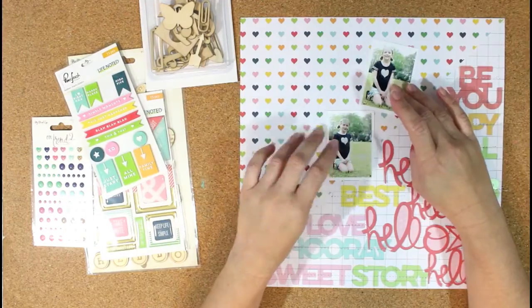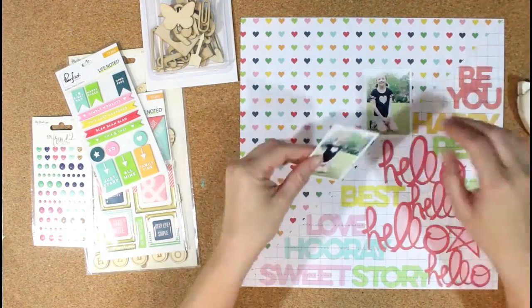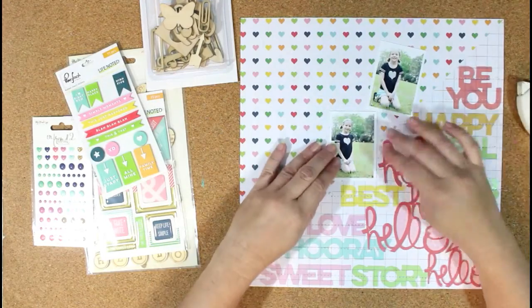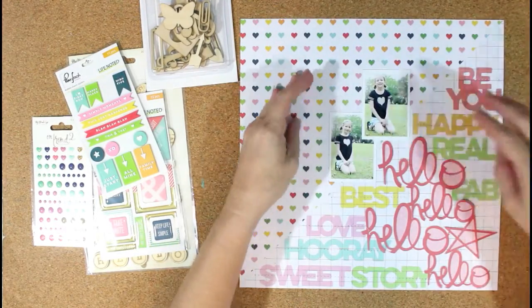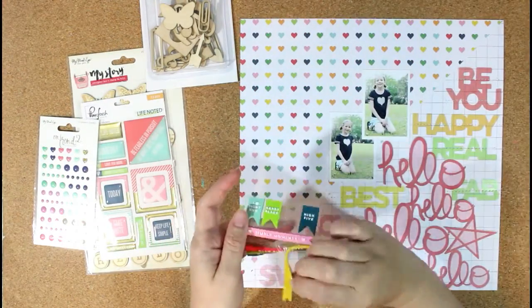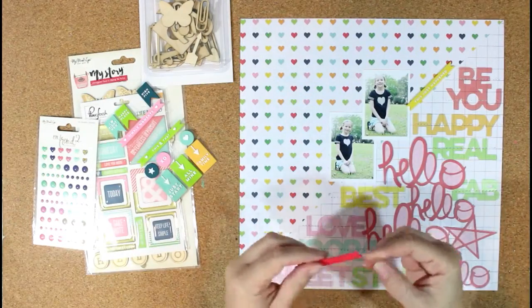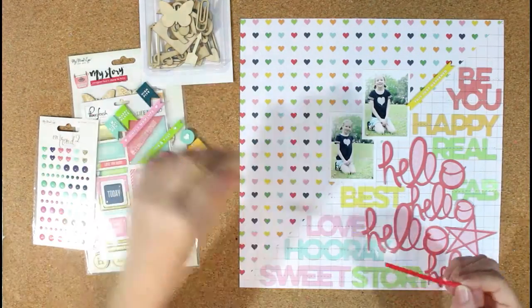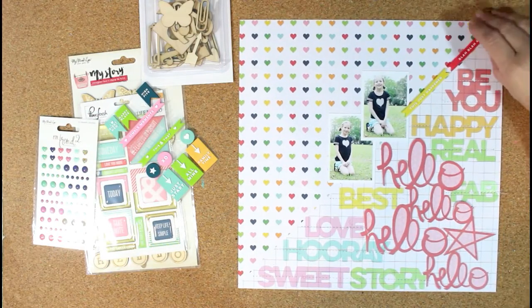So I wanted to use 2 photos on this layout, and I kind of liked how I had those little areas right there where the photos fit perfectly, just right there by the acetate words and the title. So I just kind of overlapped those together. And I wanted everything to go diagonally. And I used these little rubber charms that are also Pinkfresh Studio. You can see that I used a lot of Pinkfresh Studio from the kits on this layout.